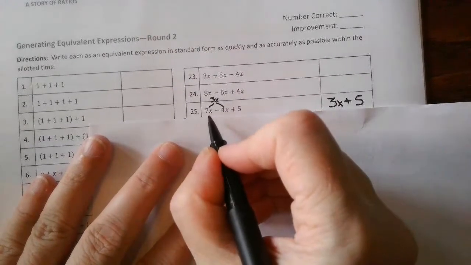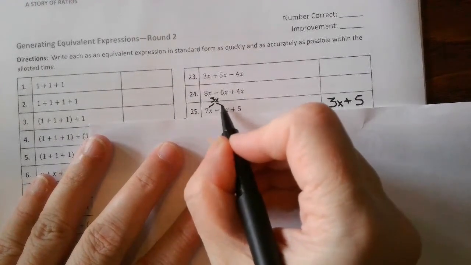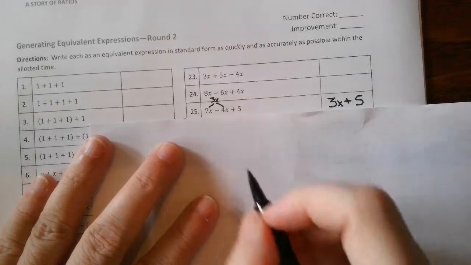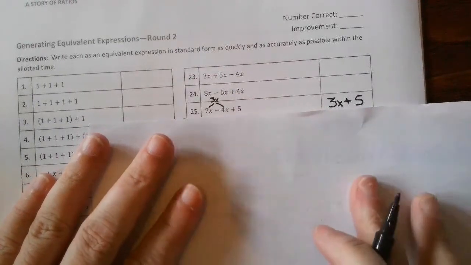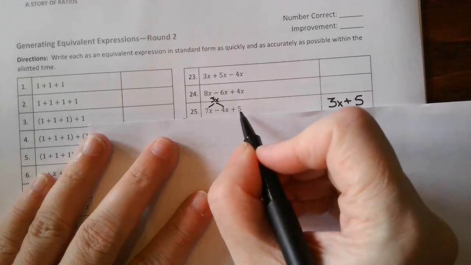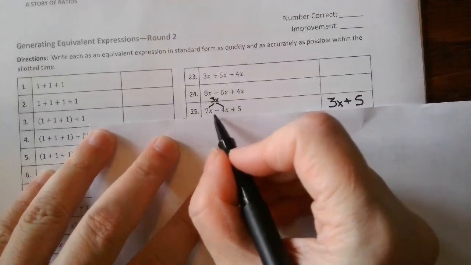We have 7 x's minus 4x. So together, that is 3 x's. And then we're adding 5 to it. The 5 does not have a variable on it, so we cannot add it in there.